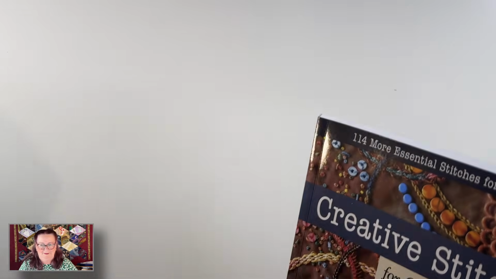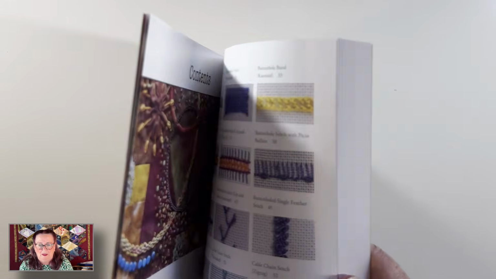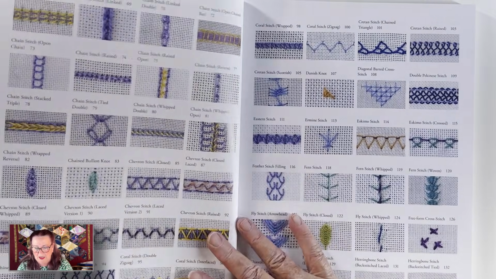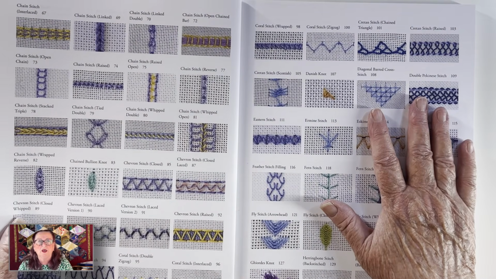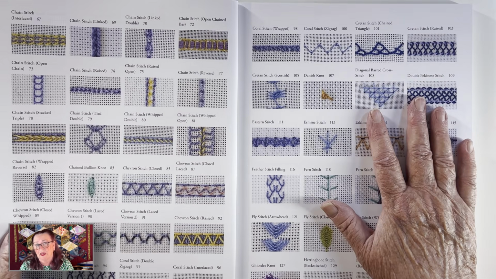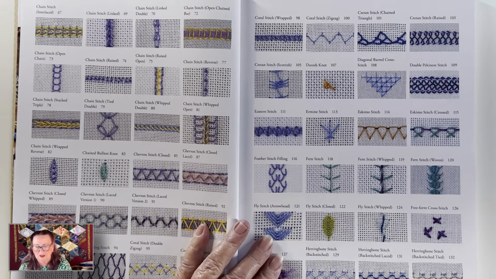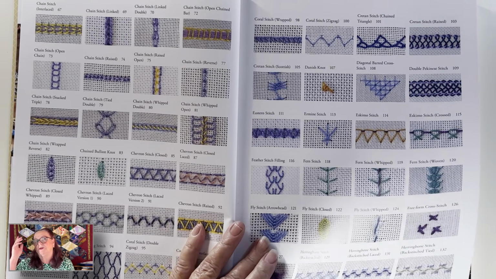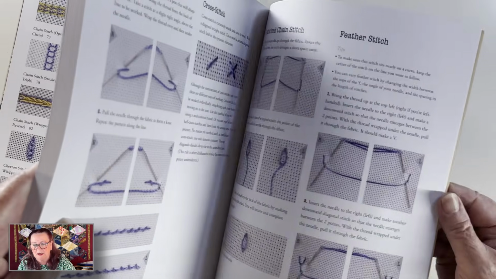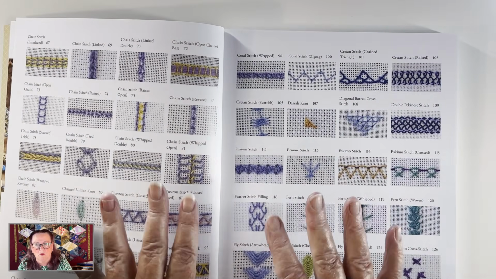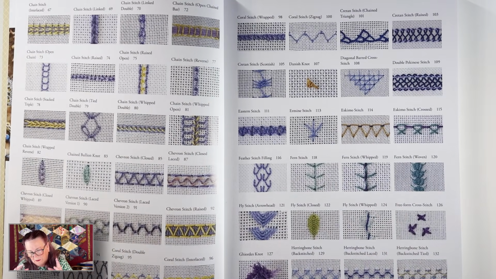What's inside? There is a visual table of contents here. Now, I find these contents pages invaluable because I'm forever forgetting the name of a stitch. And if you forget the name of the stitch and you know how it looks, it is very frustrating trying to find it. A visual table of contents solves this problem. You can look at it and say, that was the one, and you're off. There is also a standard index page as well, but I find this way of accessing information very useful.